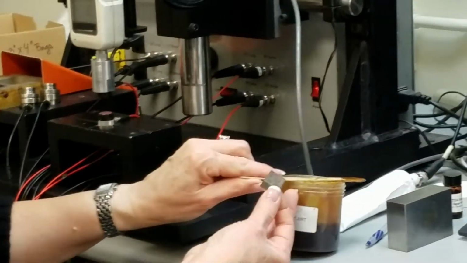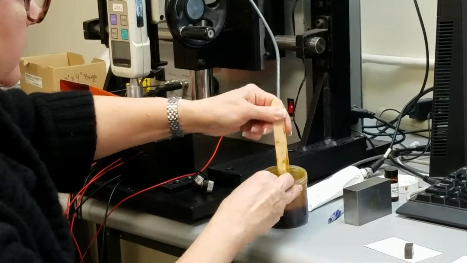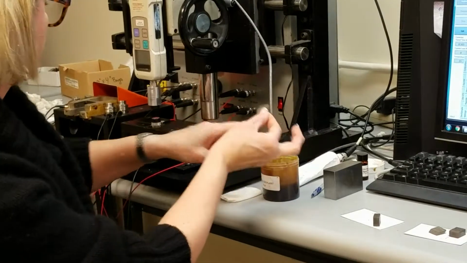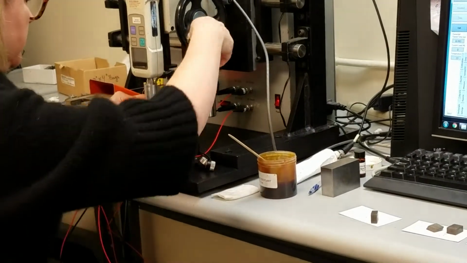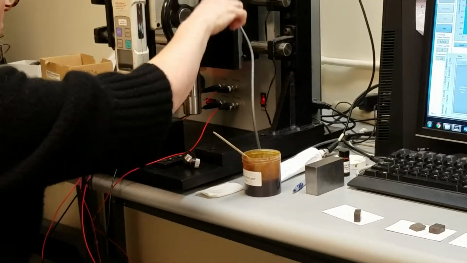And I need to apply a little bit of couplant to this sample. And the prompt says 544 newtons.